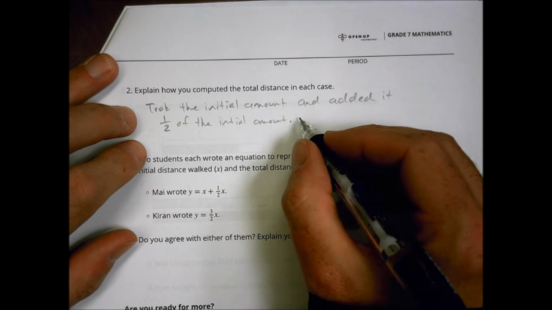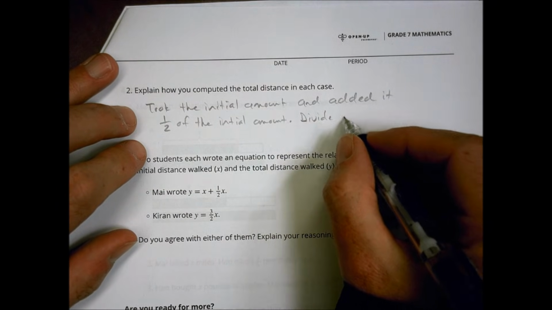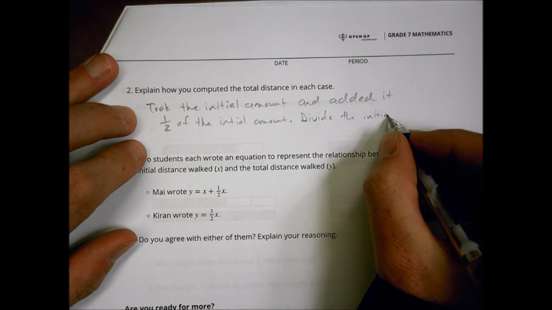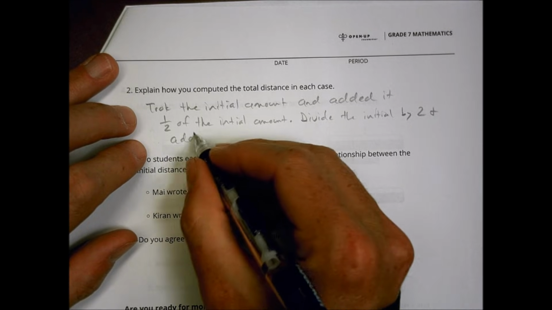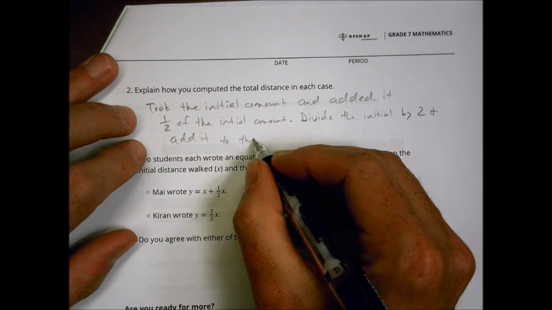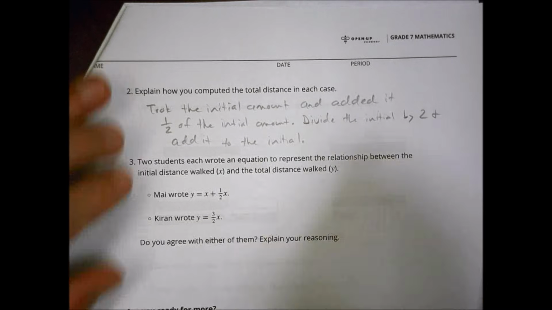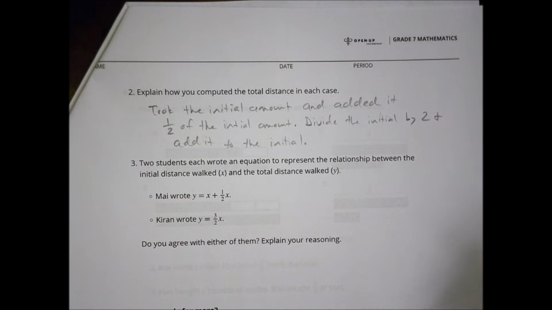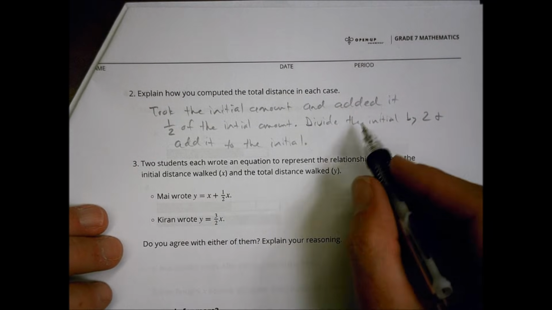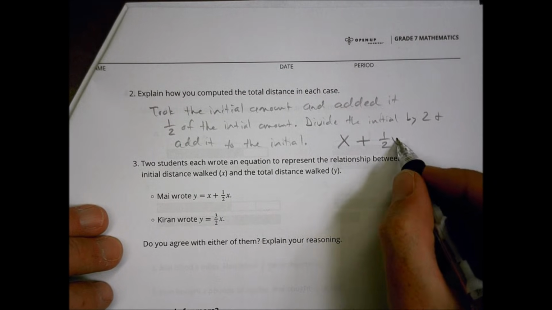Which is like doing this. We divided the initial by 2 and added it to the initial, or the original mark. Okay, so that's kind of the idea there. We took the initial value and added it to half of the initial as well.